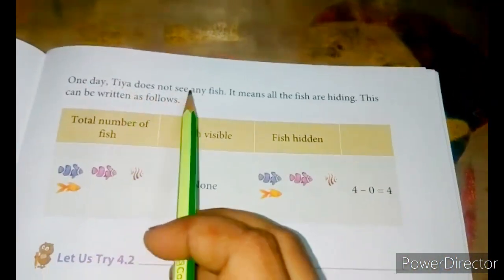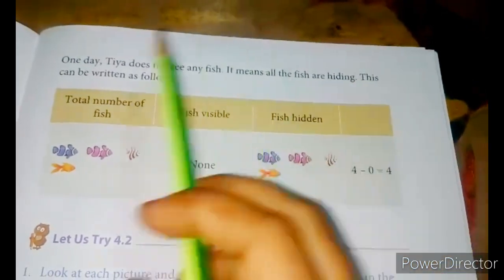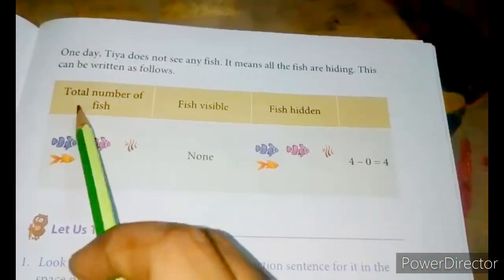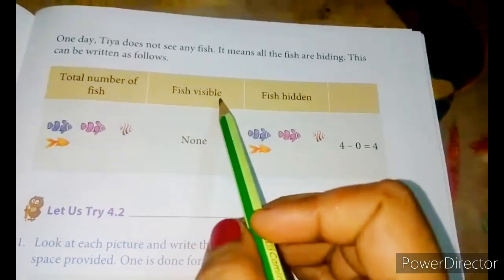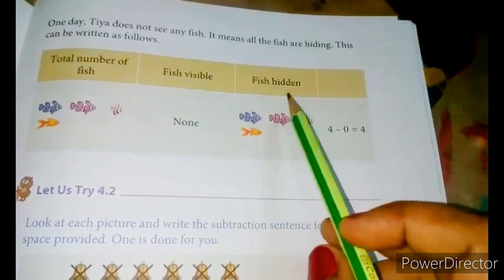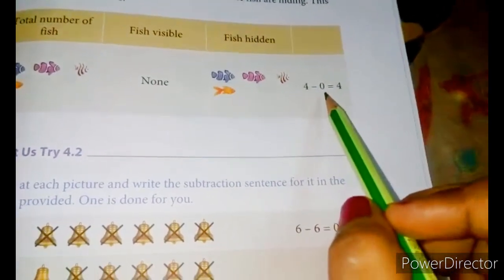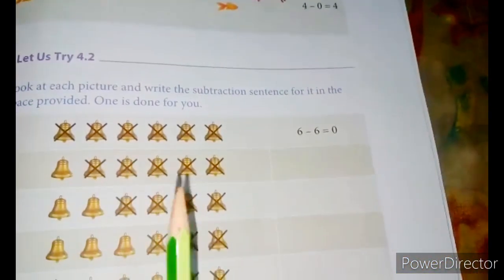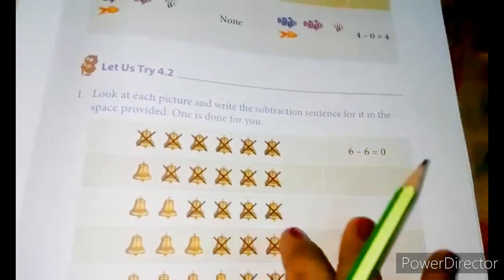One day, Tia does not see any fish. It means all the fishes are hiding. This can be written as follows. Total number of fish: 1, 2, 3, 4. Fish visible? None. Fish hidden? 1, 2, 3, 4. So the subtraction sentence is 4 minus 0 is equal to 4. This is the exercise of this topic. I will send you all the answers later.